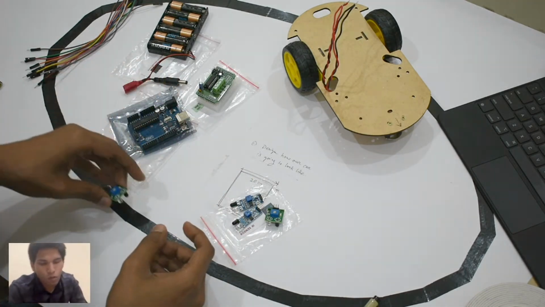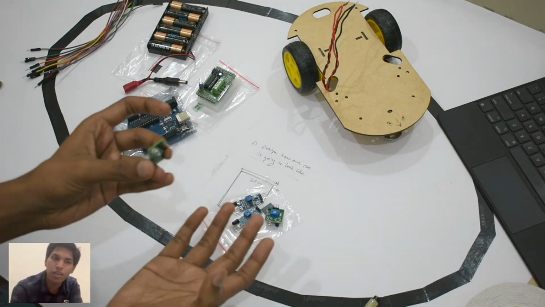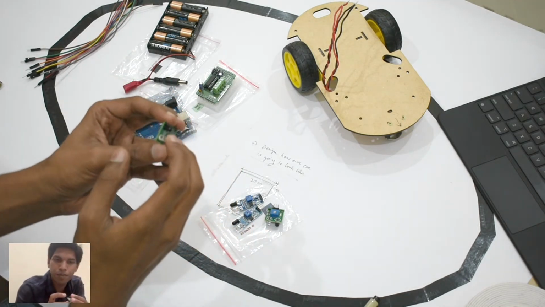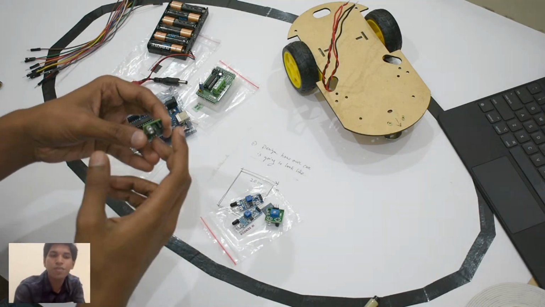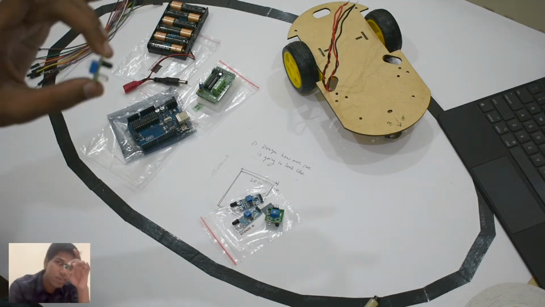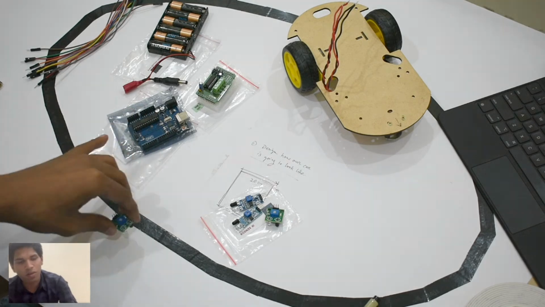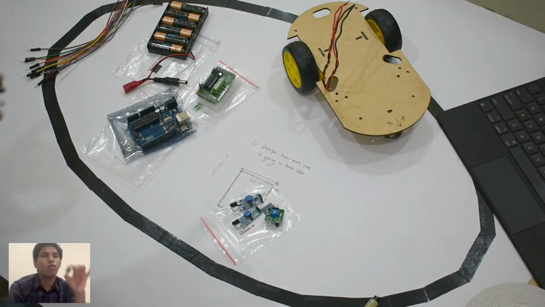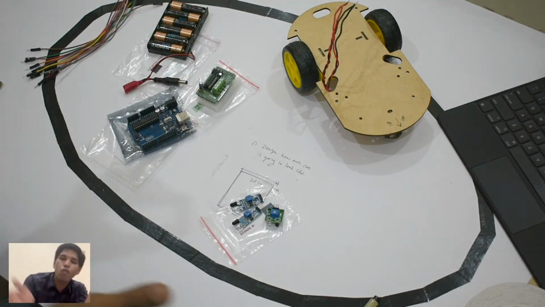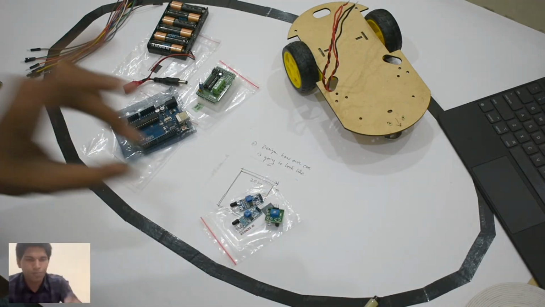For a black surface, no light is going to be reflected, so it will not detect any light coming back. For a white surface, it will be able to detect some light coming back, right? So that is how my IR sensor is going to be able to detect whether it's looking at a white surface or a black surface. And then depending on the data it receives, we will be able to tell our motors to move forward, turn left, turn right, or move back. That is how our car is going to work.